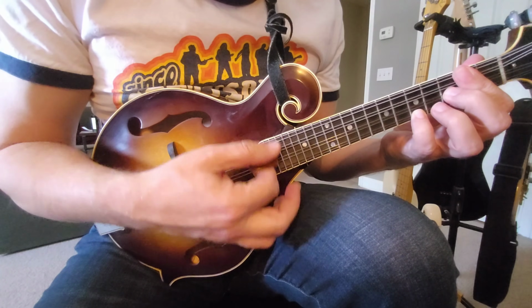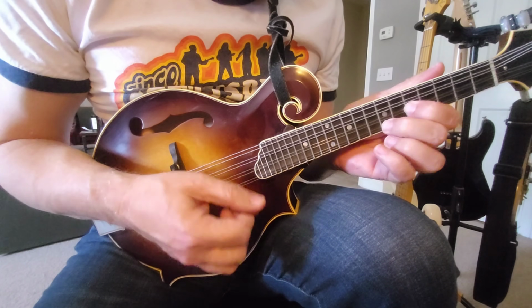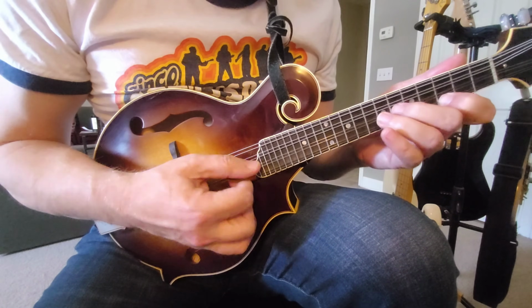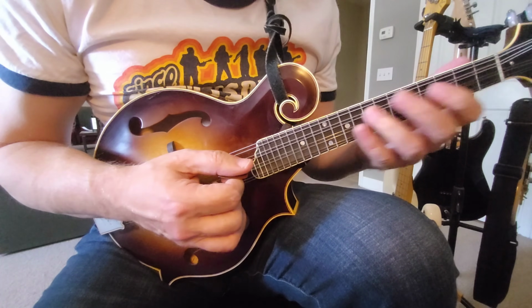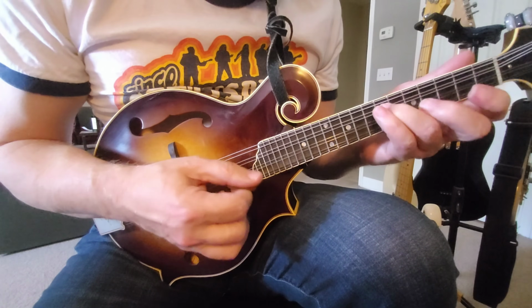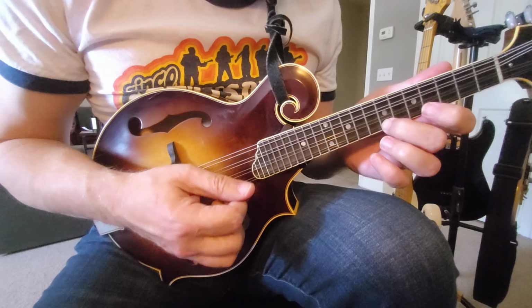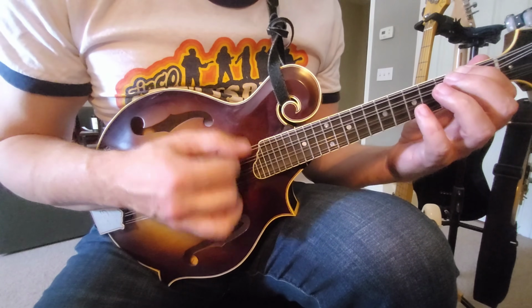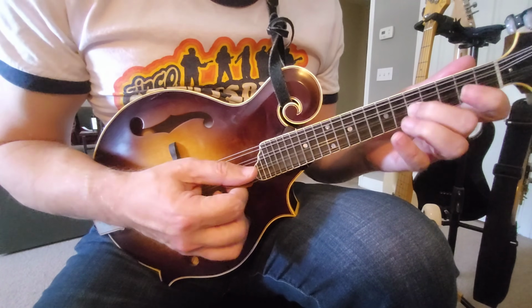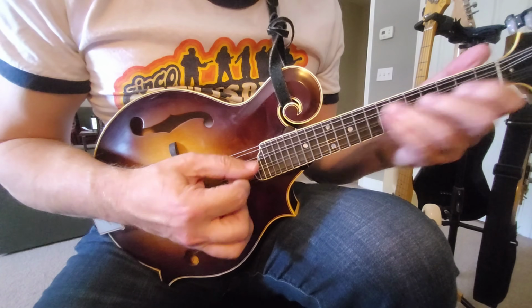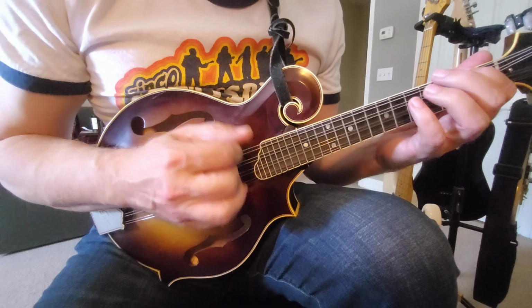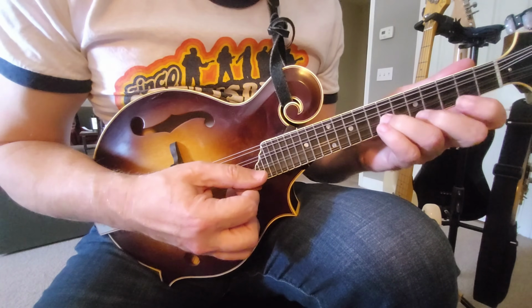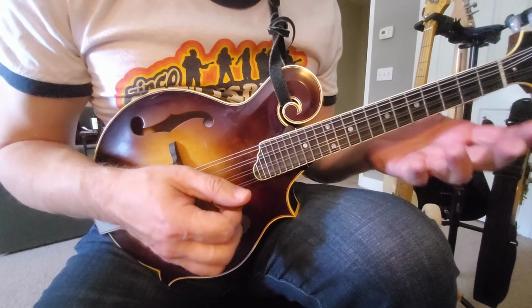Land on that second interval, A minor. The dynamic of the music as it goes up. I'm trying to do those same things.